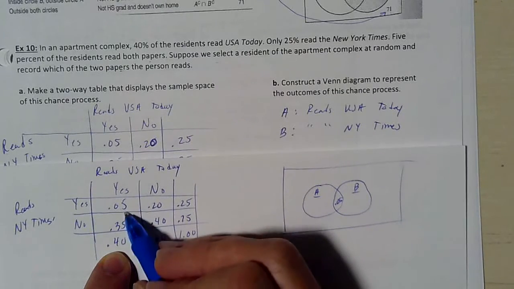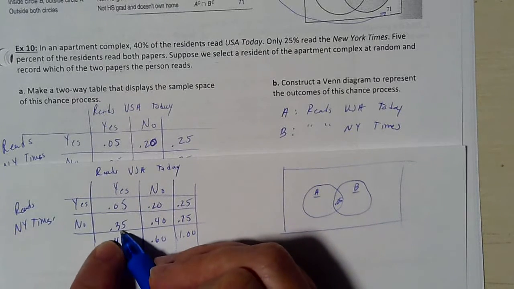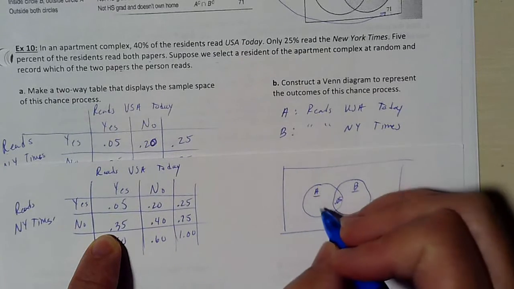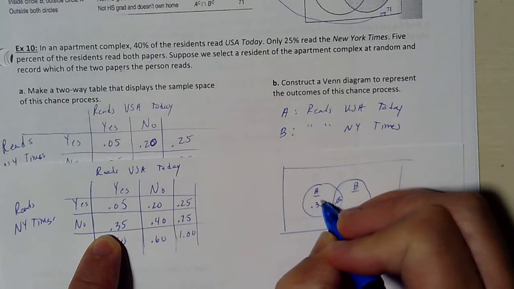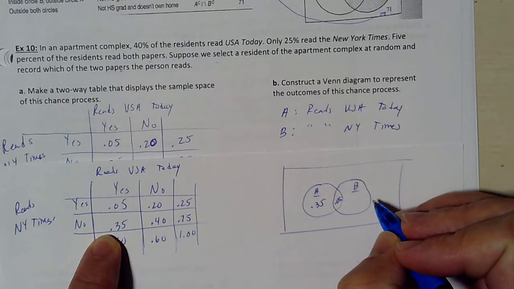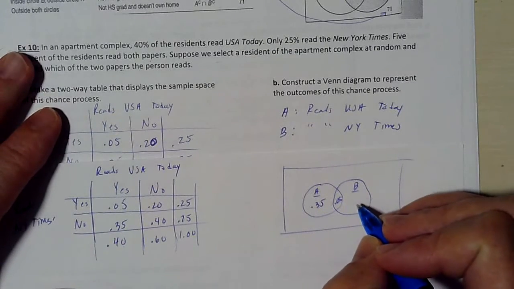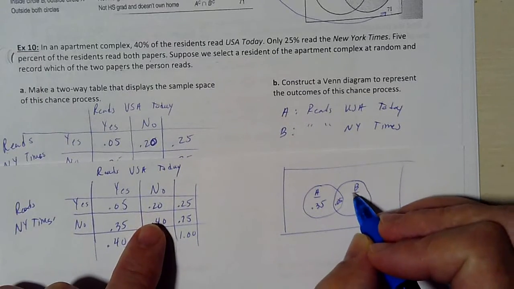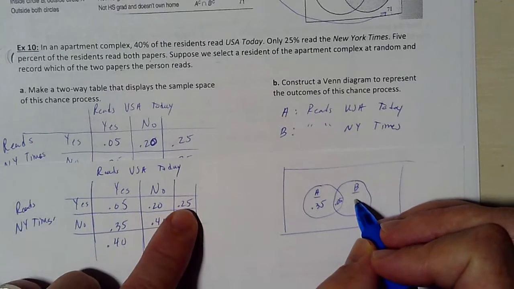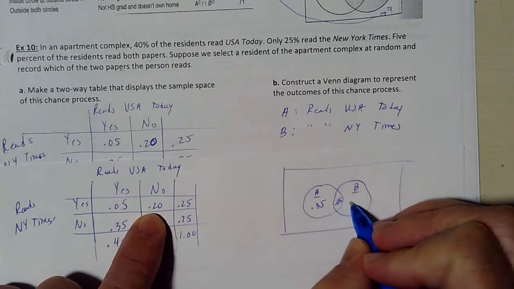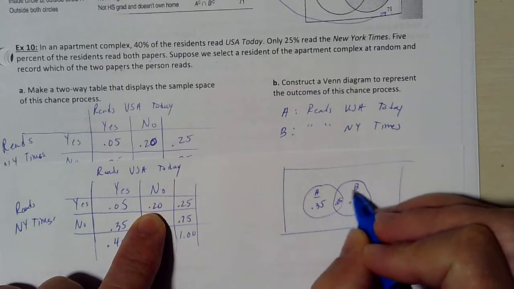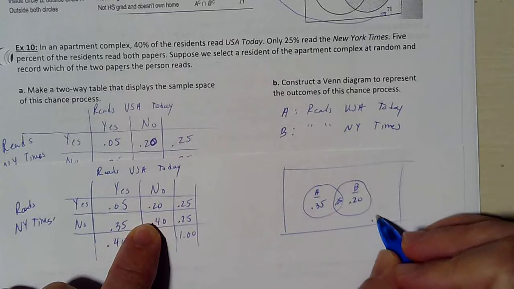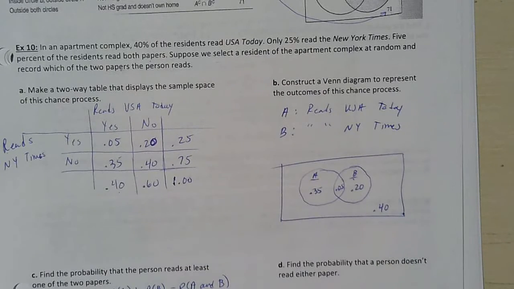All right, but it reads USA Today. Okay, the yes to that was 0.40 total, but there's also 0.35 that were yes, but not part of event B. So we've got to put the 0.35 here. All right, and then we just keep filling it in. We've got 0.20 here because the New York Times, event B, has to add up to 25. So I've got the 5 plus the 0.20. Okay, so that makes up 25. Okay, and then the no goes outside like that.